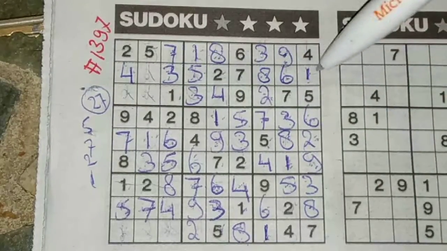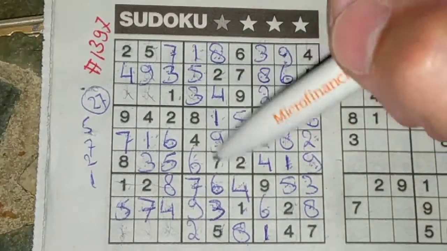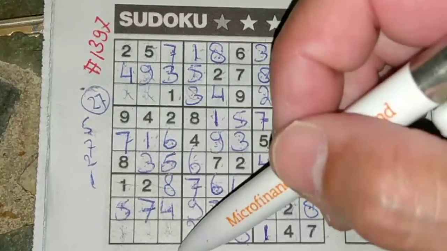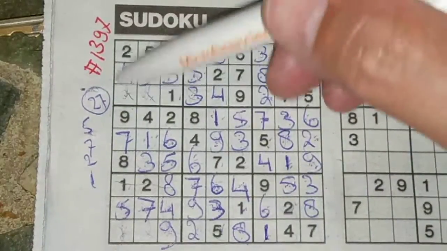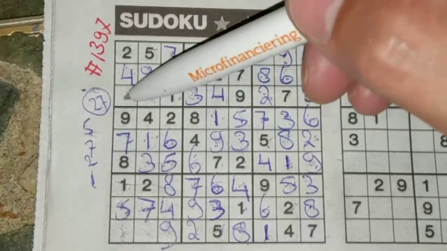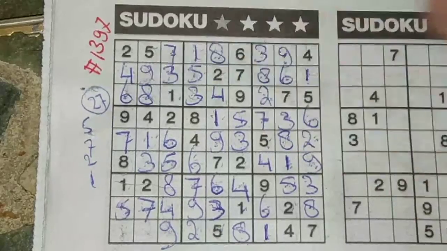1 number left in the second row for the number 9. 1 number left in the third column for the number 9. 2 numbers left in this big square for the numbers 8 and 6. We see here an 8, no 8 there. 8 should be here, and the 6 goes there.